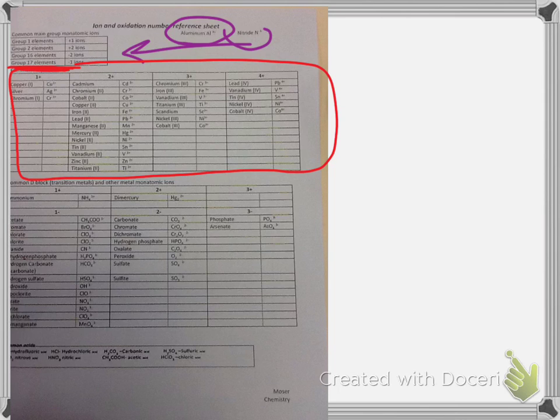I mean, chromium is listed on there. There's chromium 2, 3, but there's also a chromium 6 ion that exists out in the world. It's nasty stuff, too. But there are ions that are not listed here. Just because it's not on this list doesn't mean that it doesn't exist, but these are the really common ones.